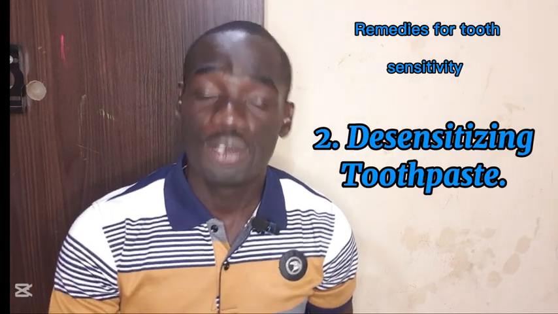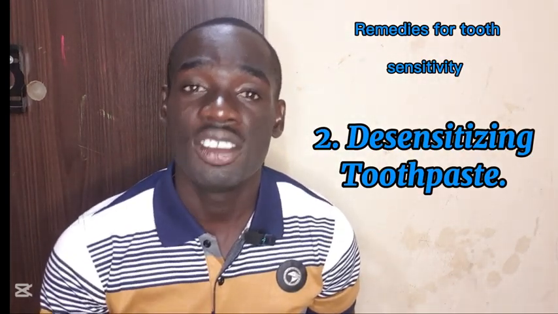Now, the first cure for tooth sensitivity is desensitizing toothpaste. When you visit your dentist and you explain to him what is wrong with you, he's going to recommend a particular type of toothpaste for you. This desensitizing toothpaste is normally high in fluoride content, because fluoride adds to the strength of the enamel. Fluorides improve the strength of the enamel and make it less sensitive. So now we will give you a desensitizing toothpaste.